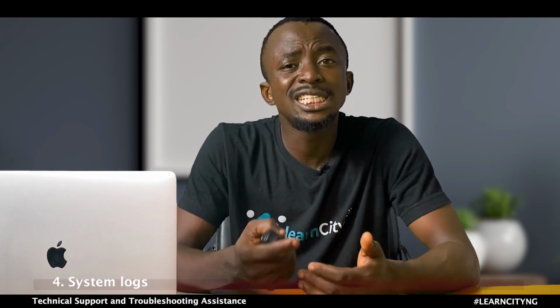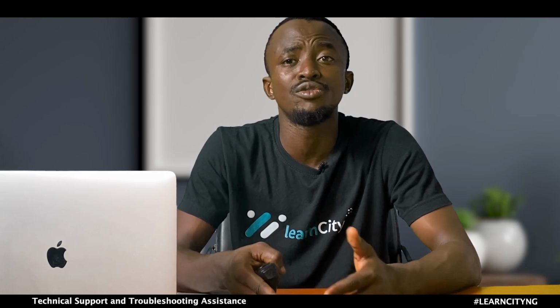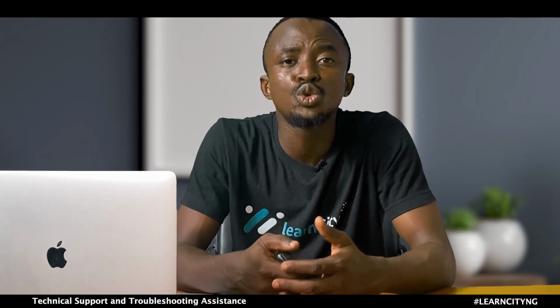Number 4, system logs. System logs can provide valuable information on the cause of a technical issue. By analyzing system logs, support professionals can identify the root cause of a problem and provide a solution. Number 5, customer feedback. Feedback from customers can provide valuable insights into recurring technical issues. This feedback can be used to improve products and services, as well as to develop more effective troubleshooting strategies.